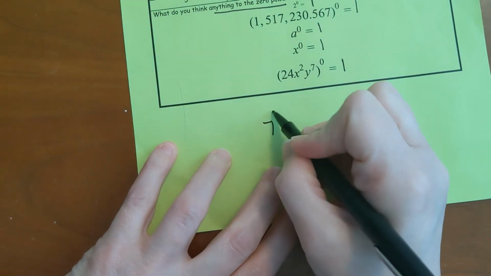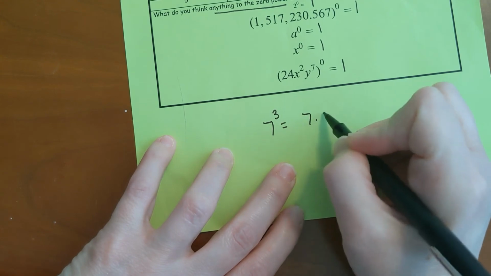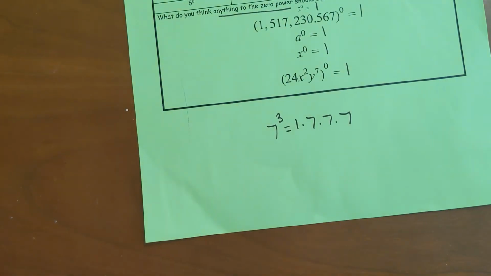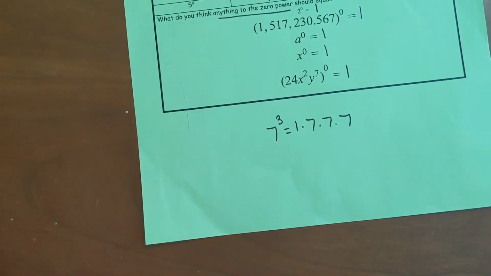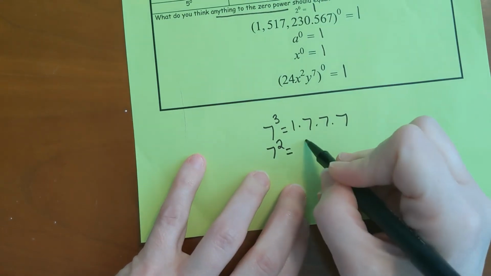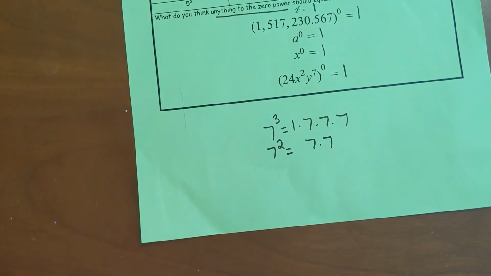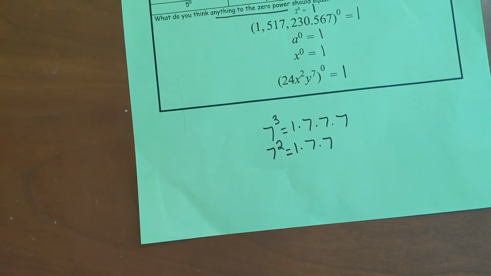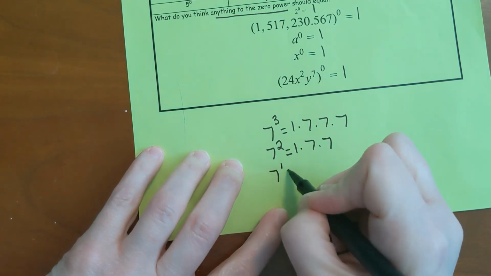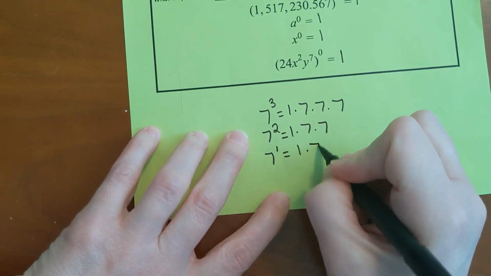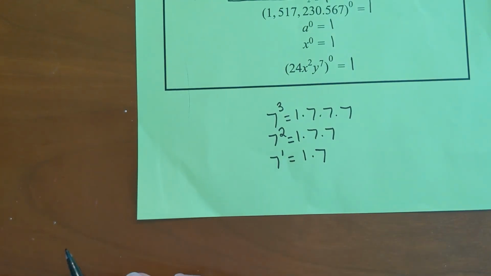Let's say I have 7 cubed. Okay, we know that's 7 times 7 times 7. Can I say that's 1 times 7 times 7 times 7? Is multiplying by 1 going to change my answer? No, it's not. So let's say we have 7 squared then. Well, that would just be 2 7s, right? 7 times 7, just twice. I'm going to put that 1 there. Notice it's not going to change it if I multiply by 1. So if I have 7 to the 1st power, well, that's 1 times how many 7s? Just 1 of them, because my power is 1.